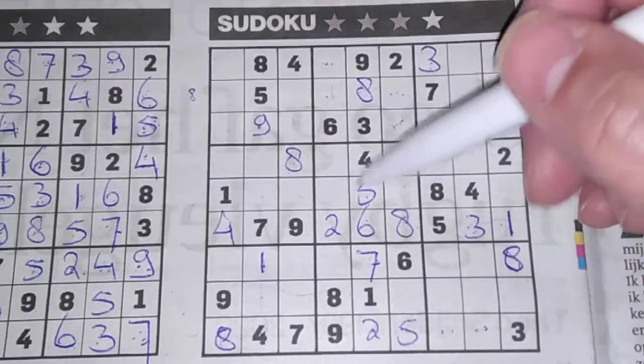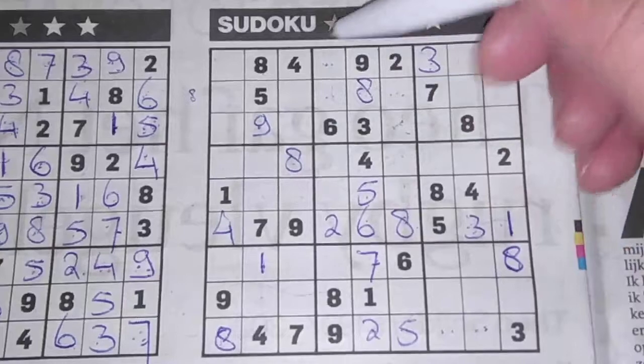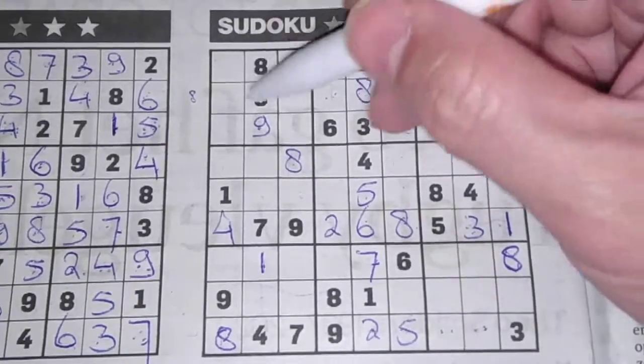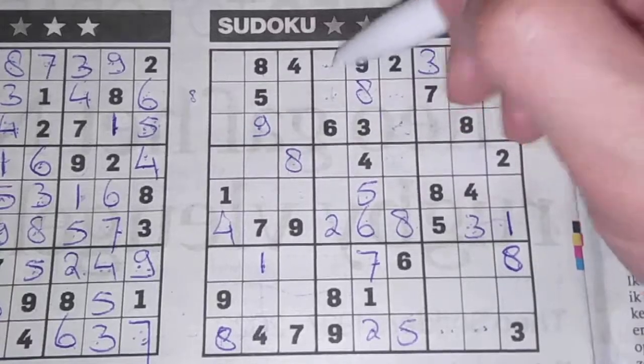5 in this column, 5 in the middle column, so in the column next, the only 2 places for the 5 should be here or there, but I see here 5. No 5 there, 5 should be here.